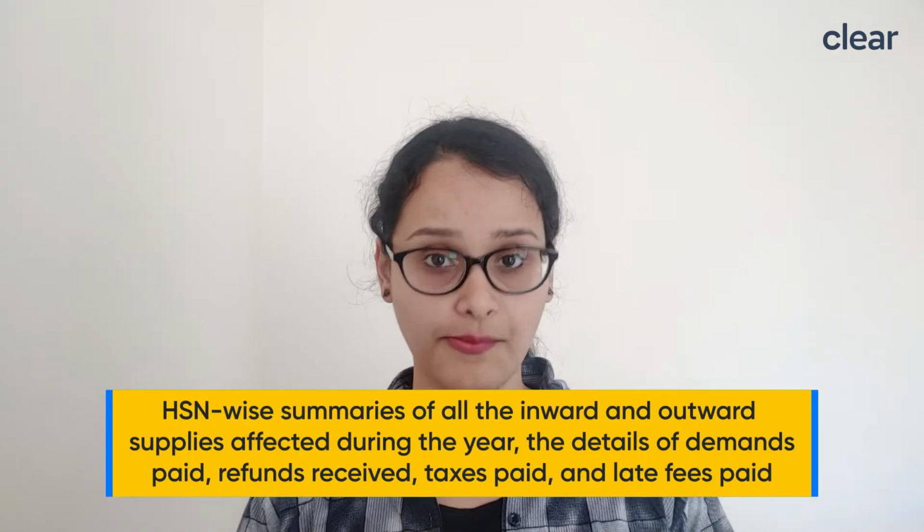Besides, the taxpayers must have HSN-wise summaries of all inward and outward supplies effected during that particular year. The details of demand paid, refunds received, taxes paid and late fees paid. This data may be obtained from your books of accounts or by logging in to your account on the GST portal. As you can see, there are various reconciliations to be undertaken manually before one files a GSTR-9 return. The manual reconciliations are time-consuming and also error-prone.